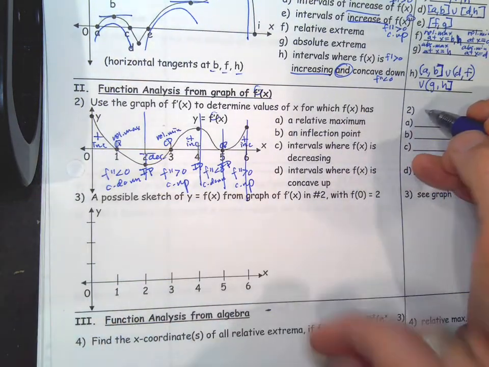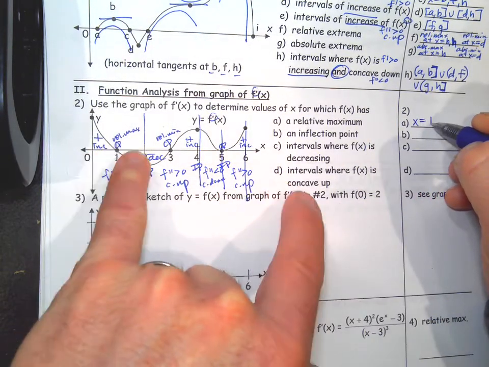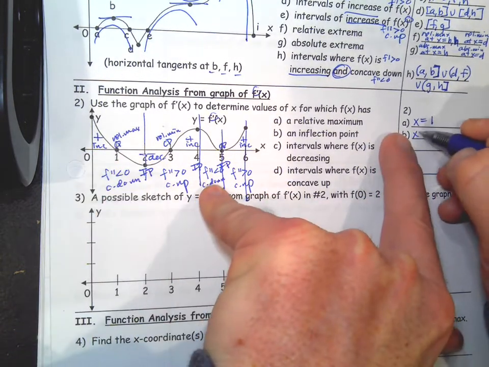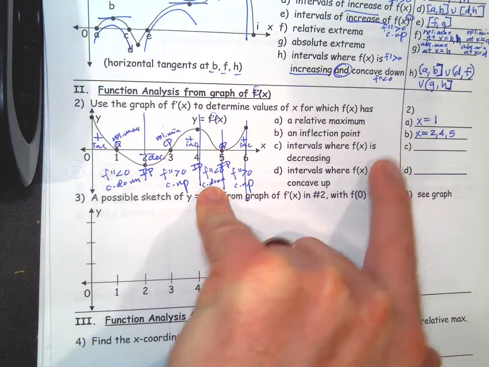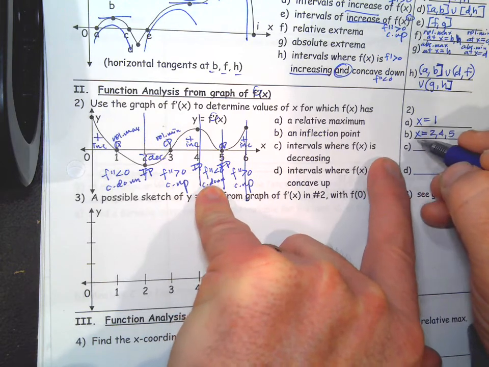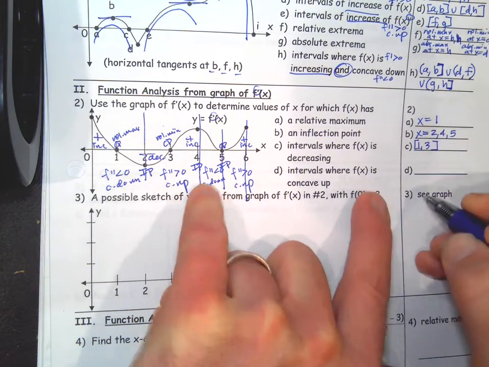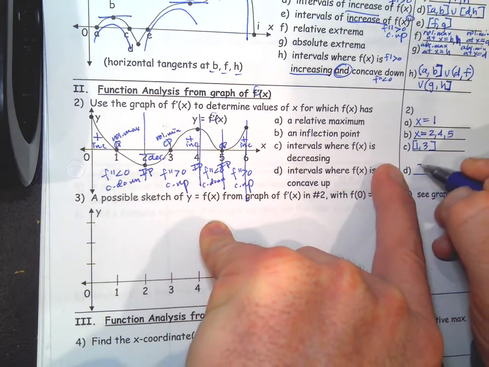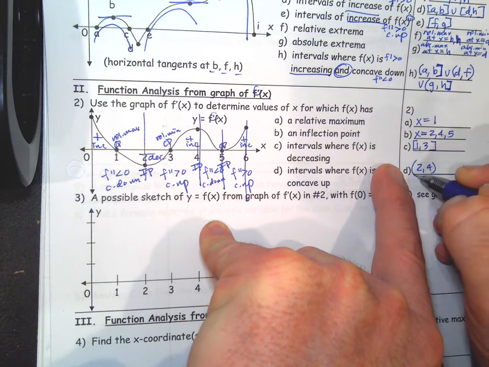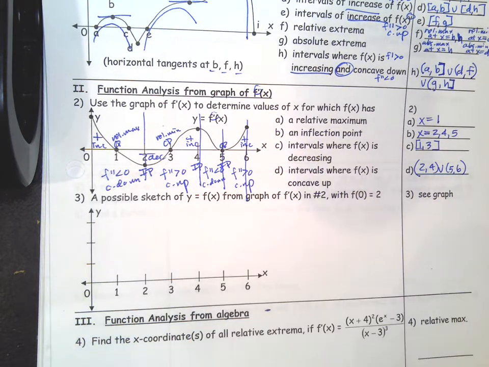Relative max is at x equals 1. Inflection points are at x equals 2, 4, and 5. F is decreasing from 1 to 3, and we include the endpoints. F is concave up from 2 to 4. We do not include the endpoints. And also 5 to 6, we do not include the endpoints.